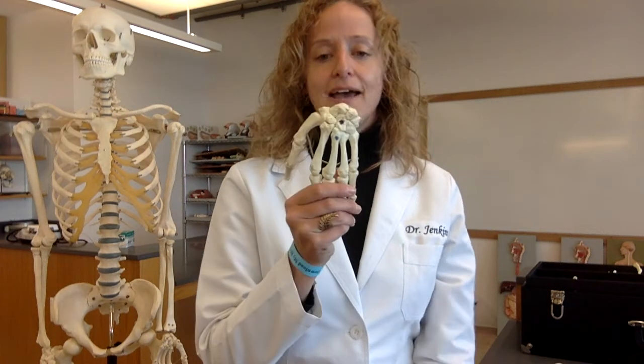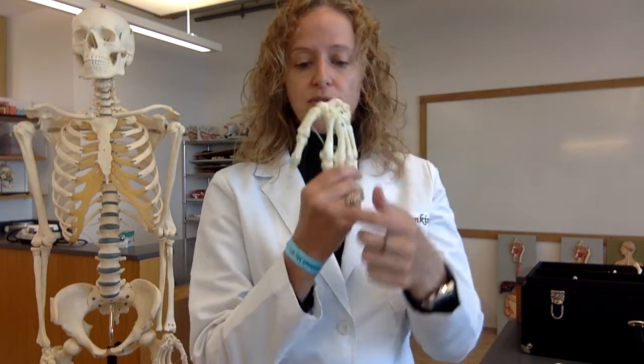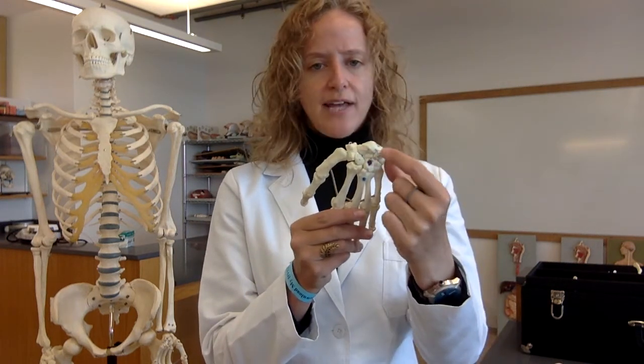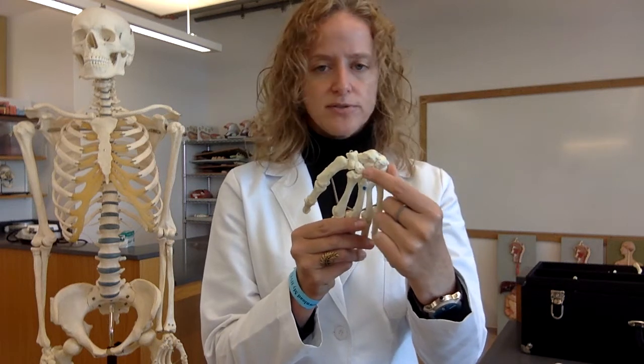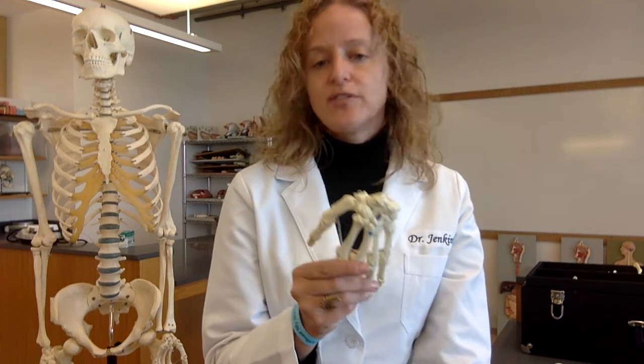Good stuff. Let's get to the hand. Now, we have a group of bones called the carpals. These are your wrist bones. For this class, you do not need to know the names of the 8 individual carpals. They're listed there, but you don't need to know them.